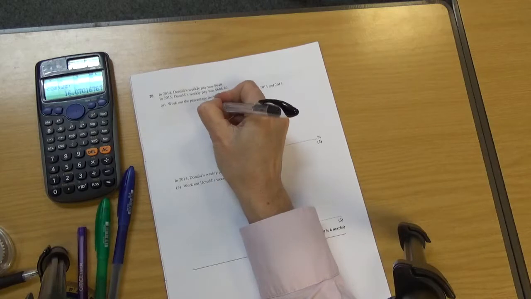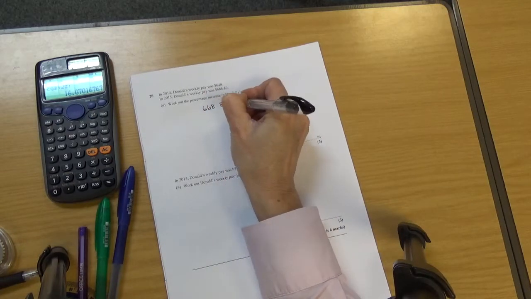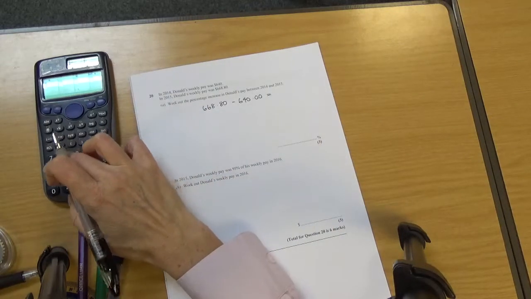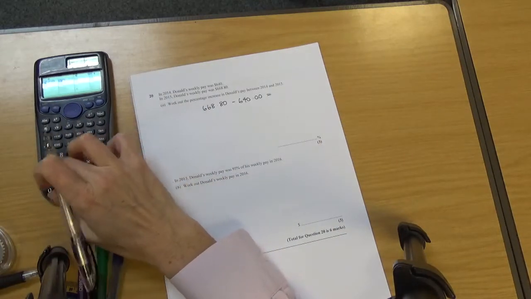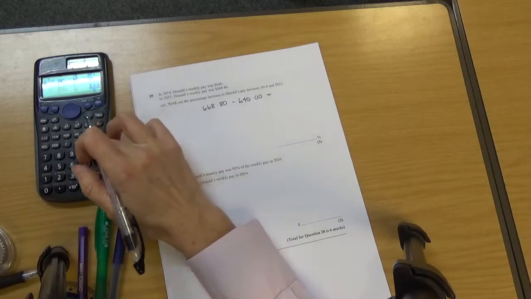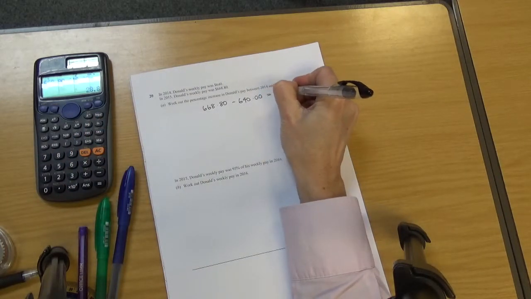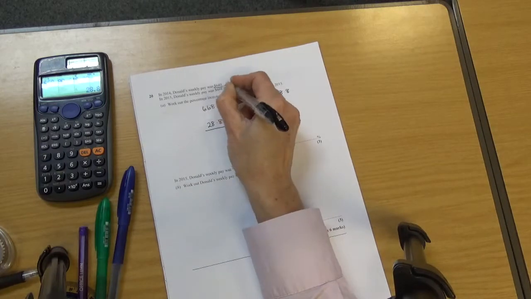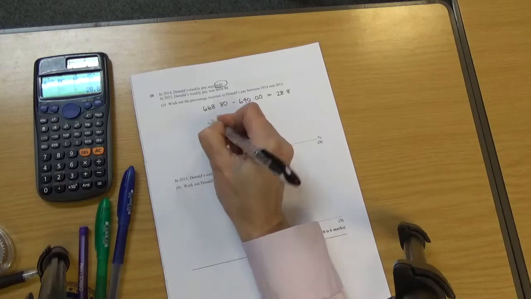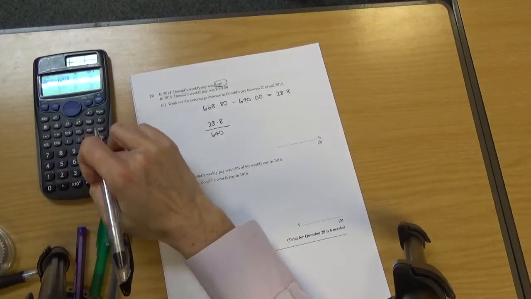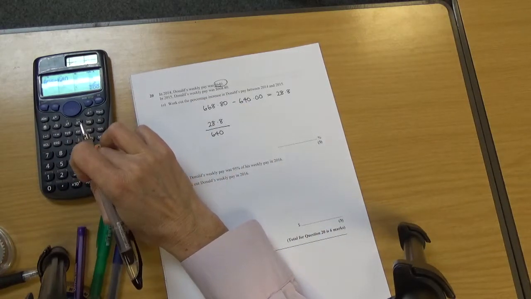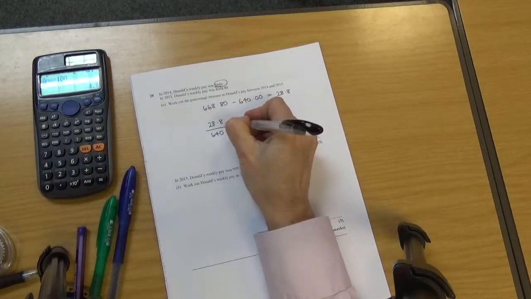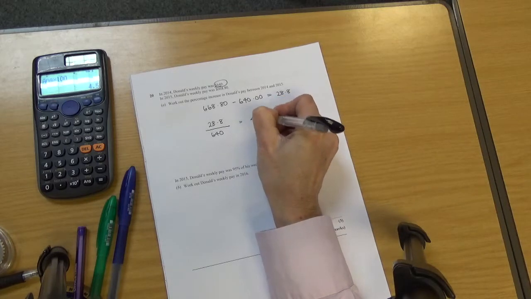So the actual increase is the difference between the two. 28.8, and we want that compared to what he started on, which is the 640. Turn that into a percentage, I need to multiply by 100. That's 4.5%.